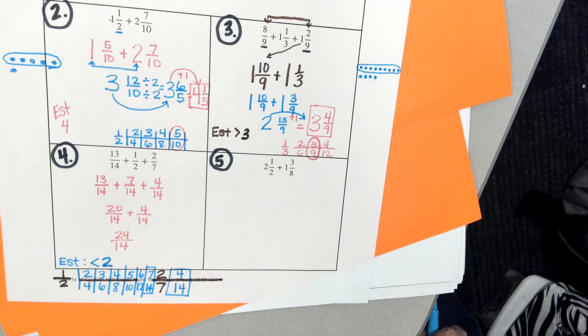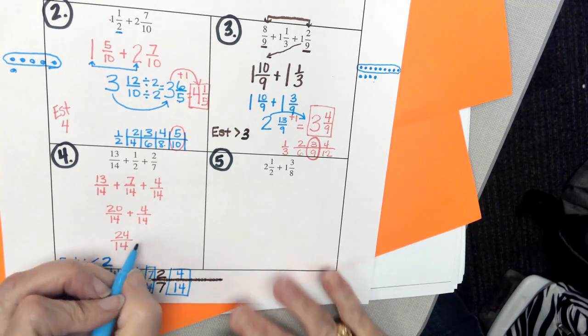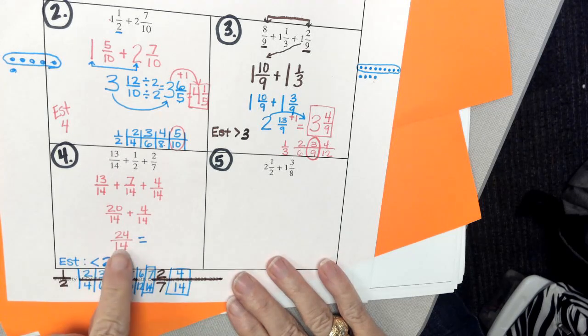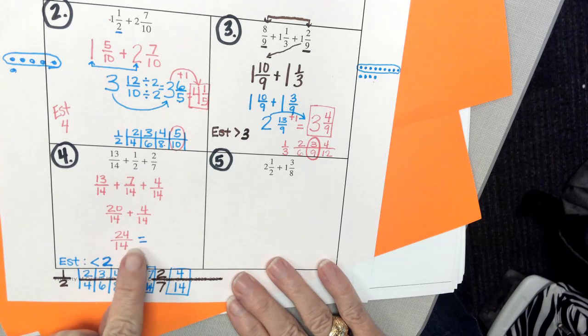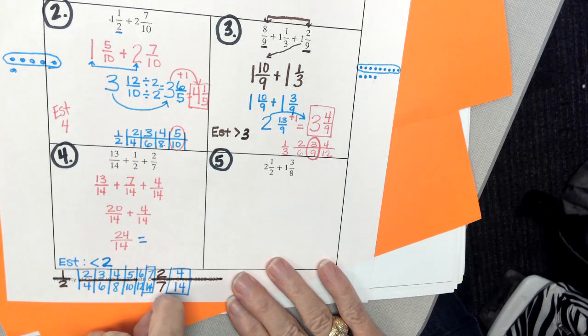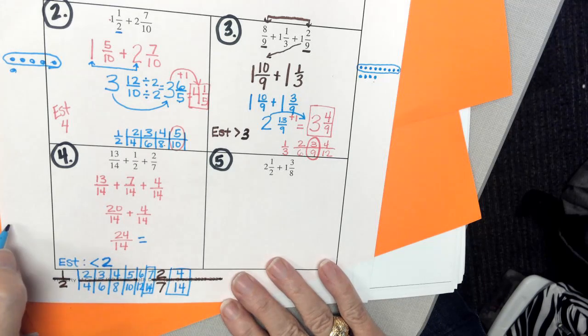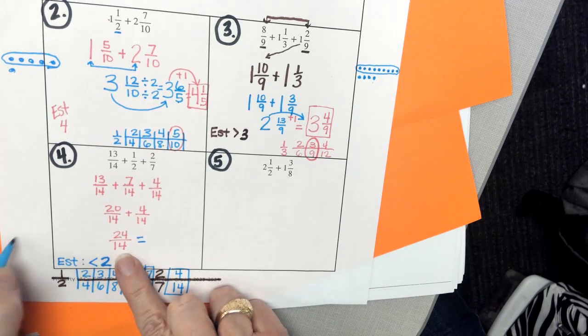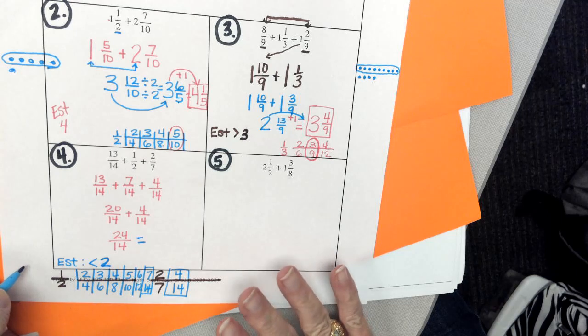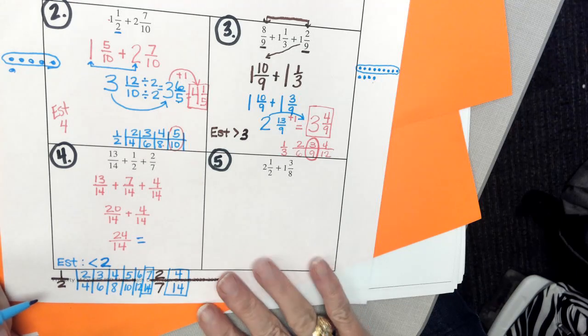Now that's a really large improper fraction. So I need to think to myself, how many groups of 14 are in the number 24? Some of you will be able to answer that very easily and get a number. Try that. Some of you who cannot do that, you might find yourself making some dots and circling groups. Do what you feel is comfortable, pause the video, and then check yourself.